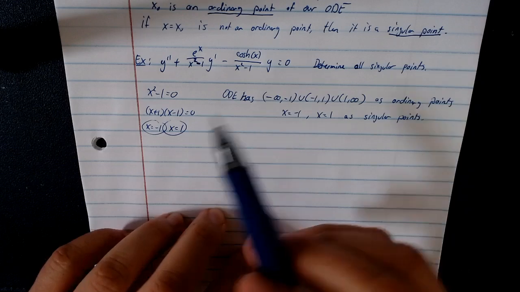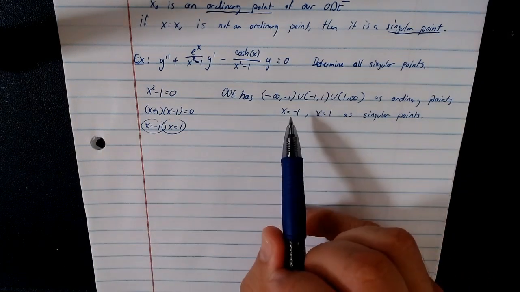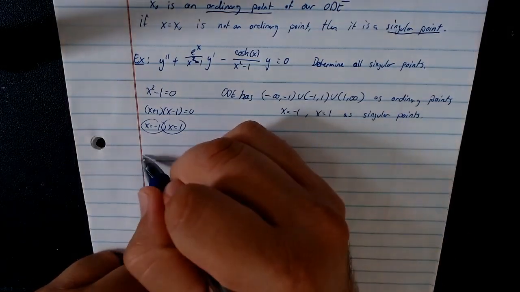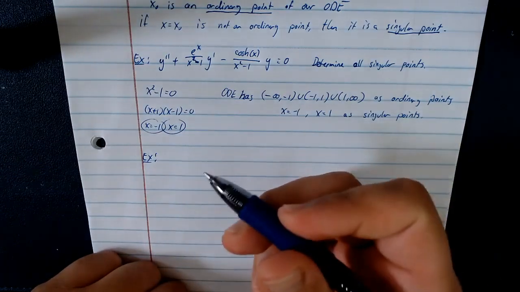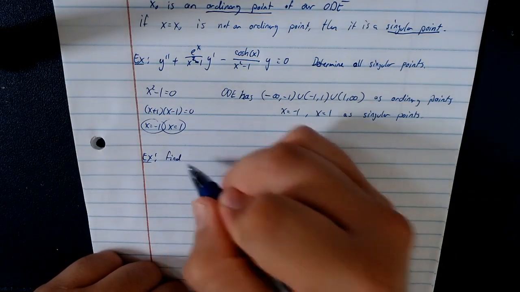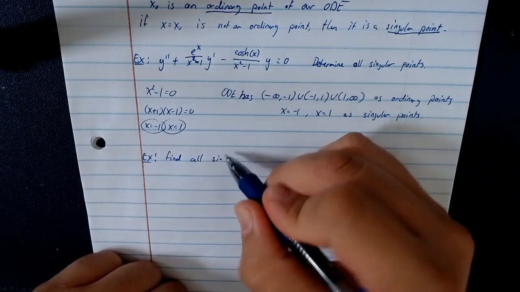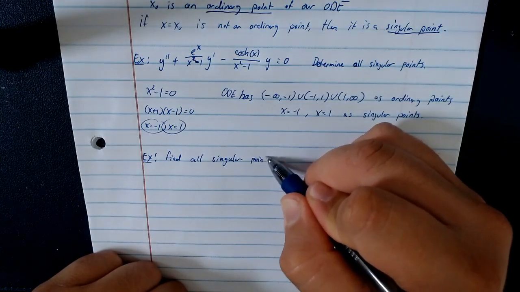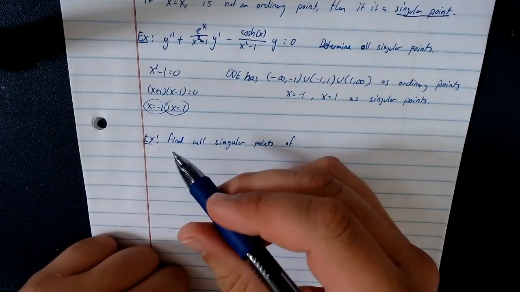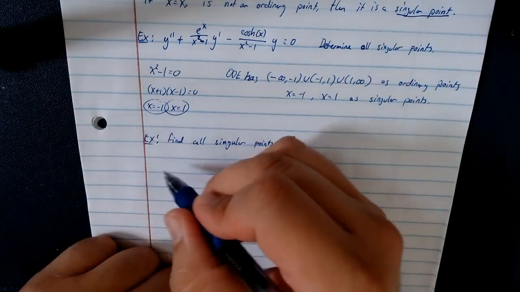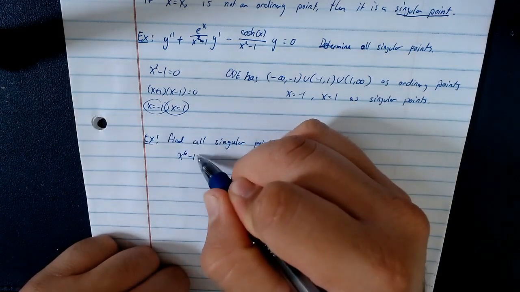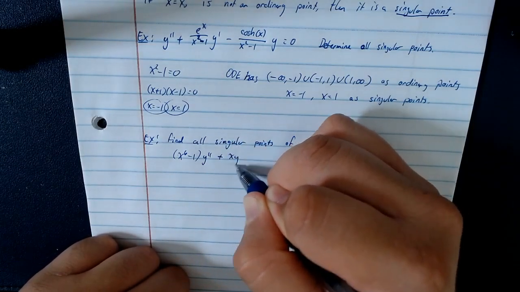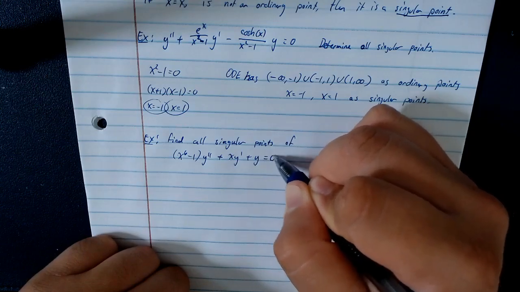Now, one thing that you should note is that these singular points here, 1 and negative 1, are real values. That's not necessarily true. So in our next example, it's the same kind of question. Let's find all the singular points of x to the power 6 minus 1 times y double prime plus x y prime plus y equals 0, like that.